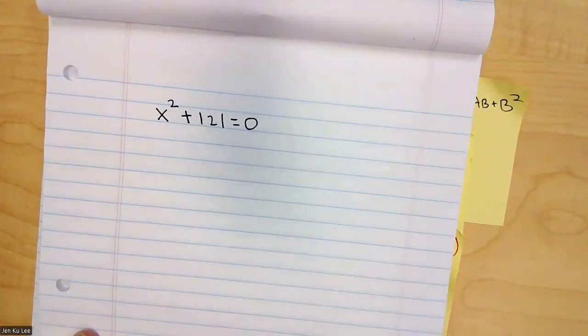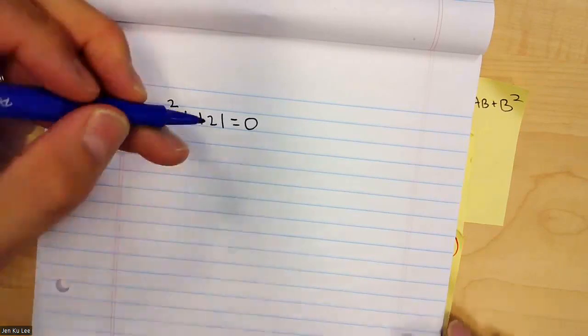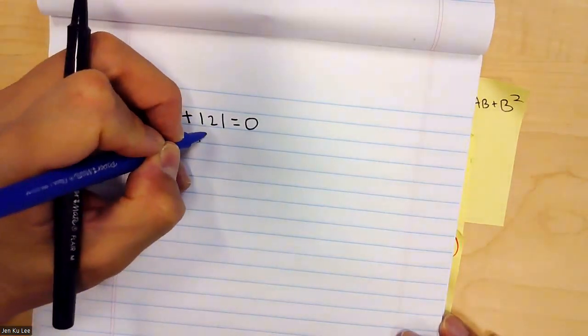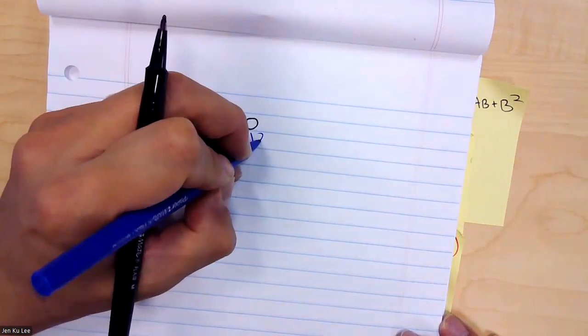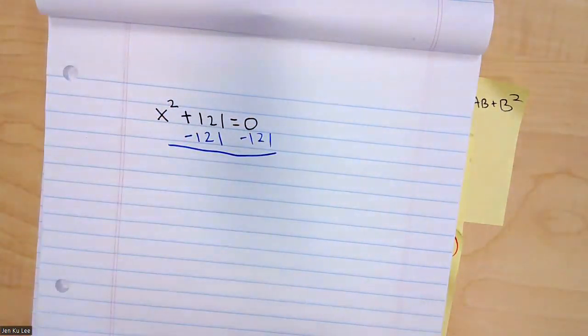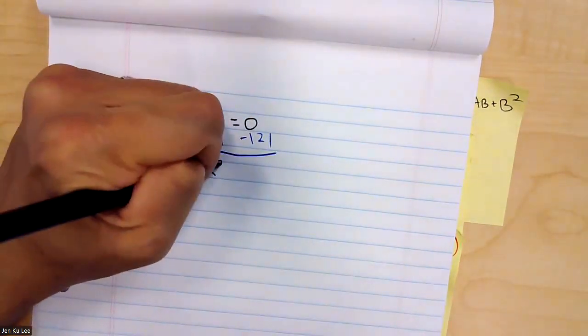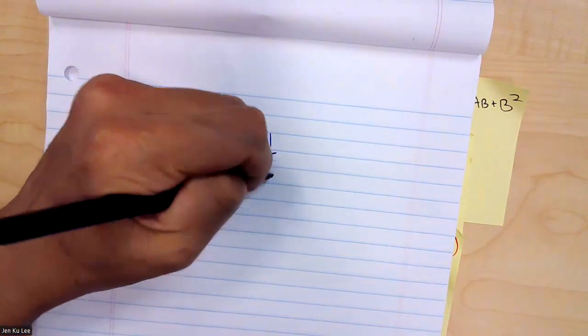Whenever you have one x value, what we can do is just solve. How do we solve this? Subtract 121 from both sides, making this x squared equal to negative 121.